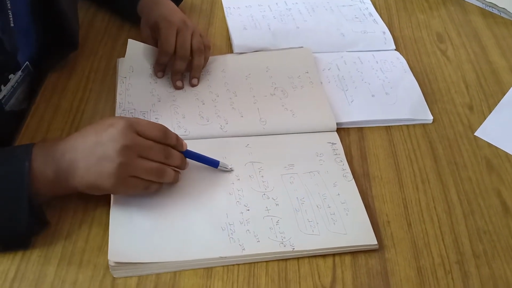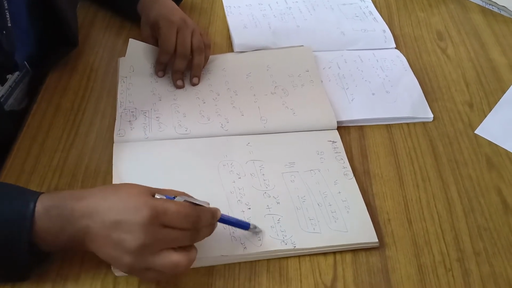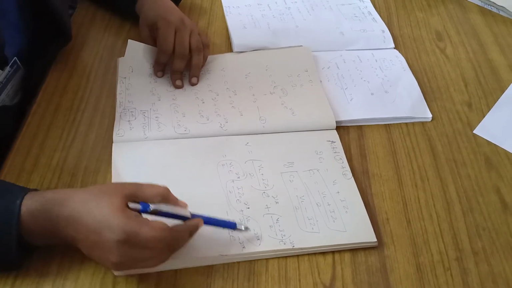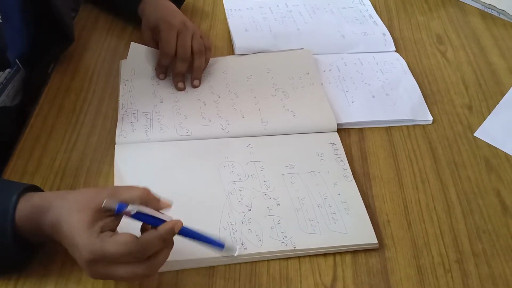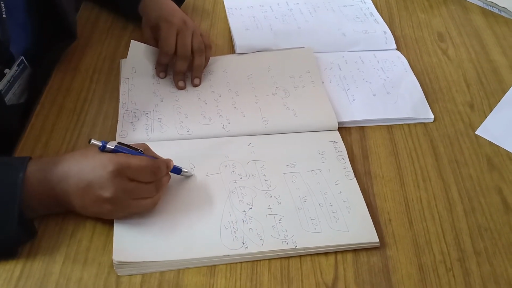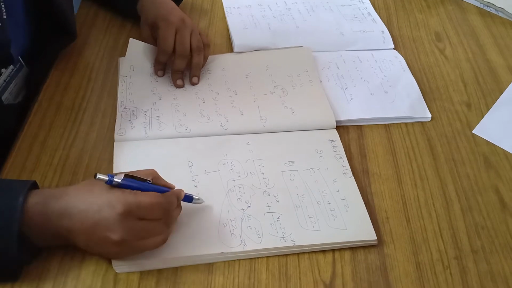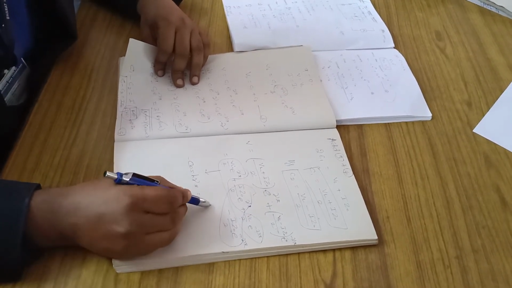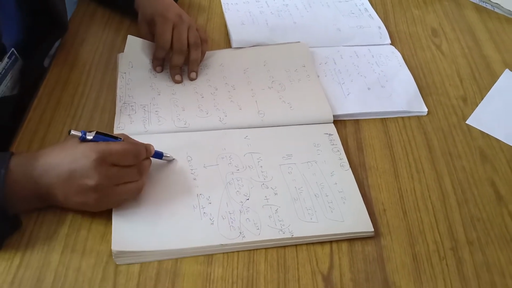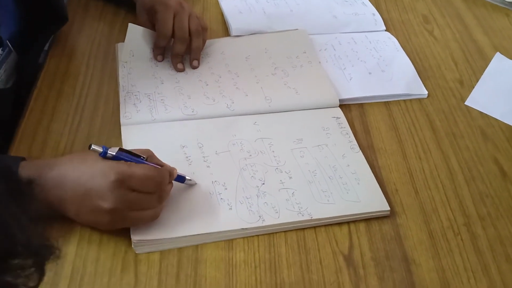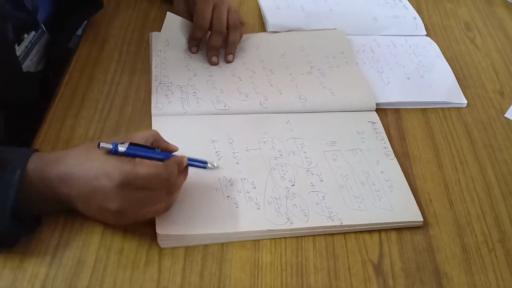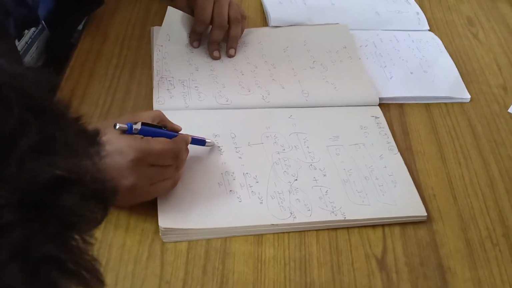Now, we consider the two equations: VL divided by 2 and here also VL divided by 2, e^(γx) plus e^(−γx). Here both are plus terms. Already we know cosh γx is nothing but (e^(γx) plus e^(−γx)) divided by 2, and sinh γx means (e^(γx) minus e^(−γx)) divided by 2.